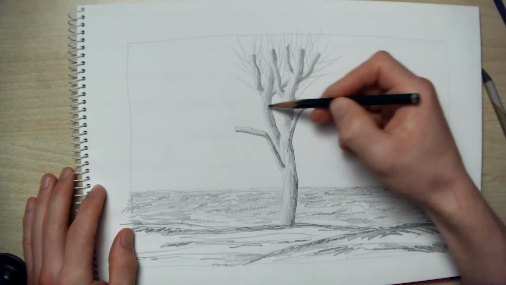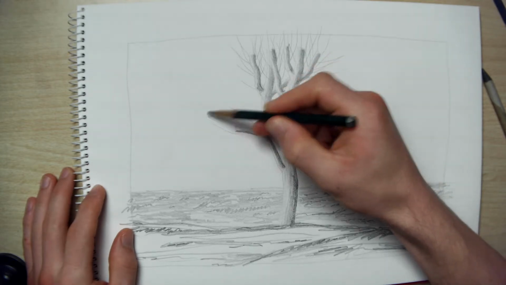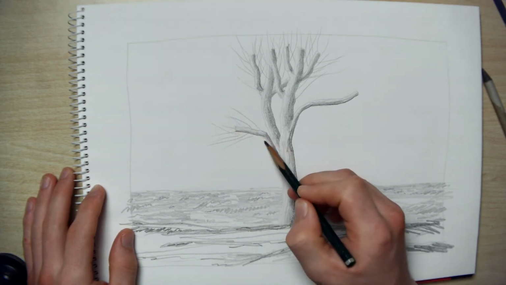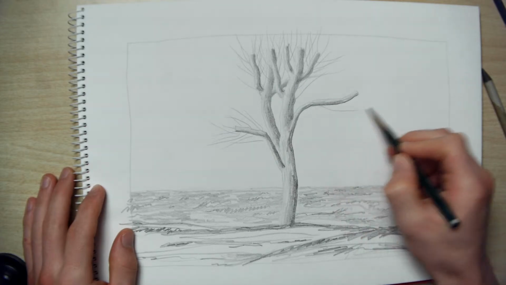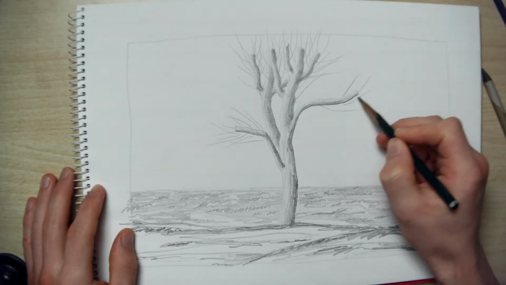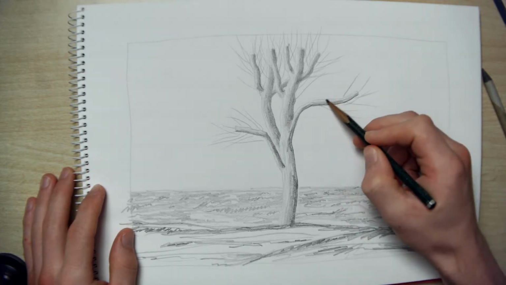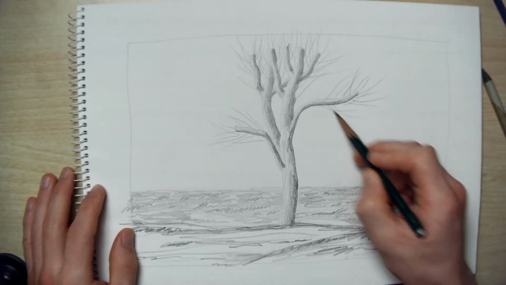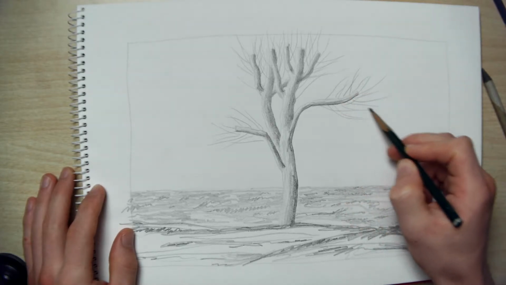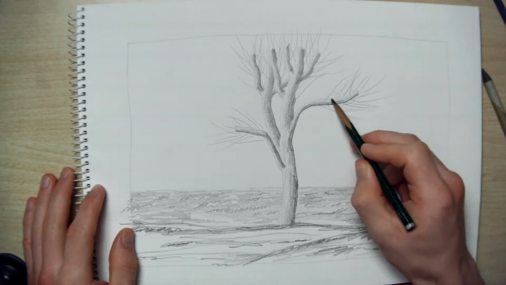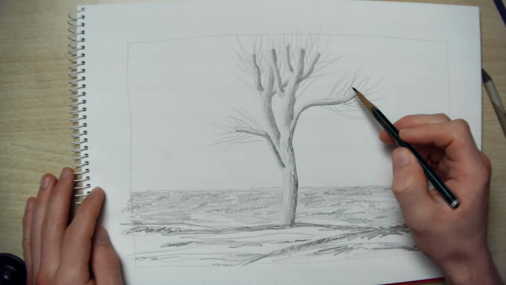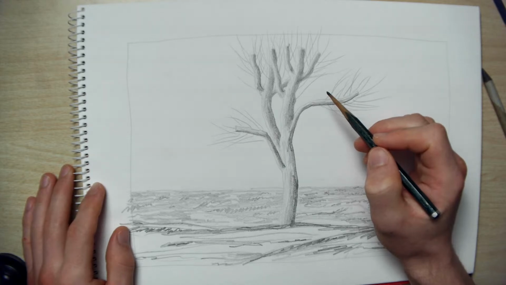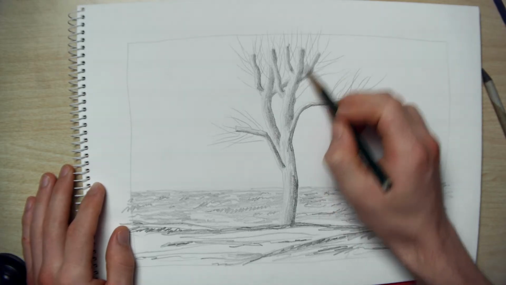Now I don't want to overdo it, because of course, oh, not of course, but I want some leaves on this tree, and I'm not sure if I already made a mistake by drawing so much of the trunk and the branches, but I'm going to see how it's going to turn out.